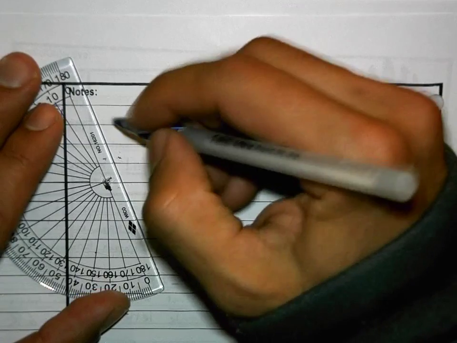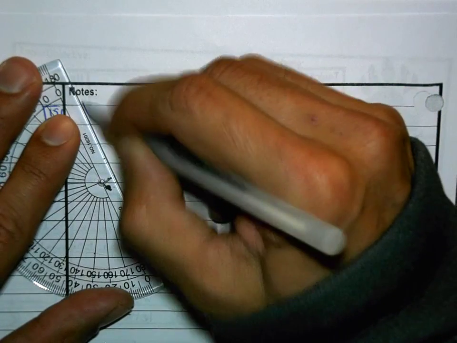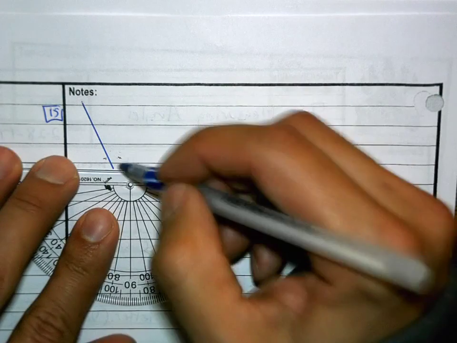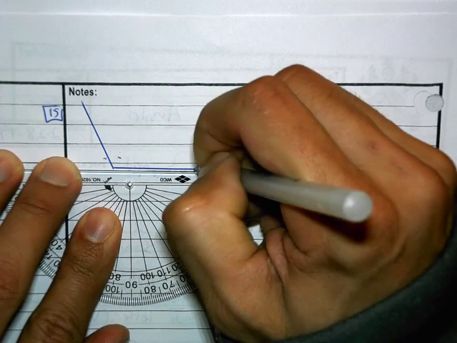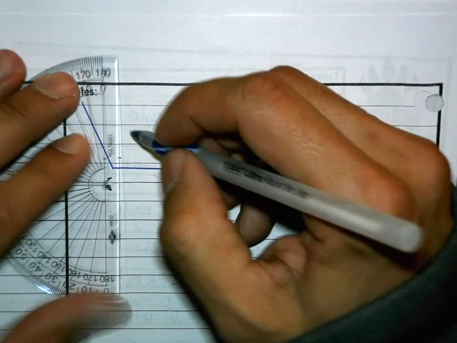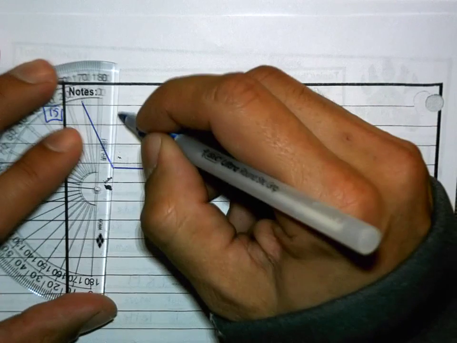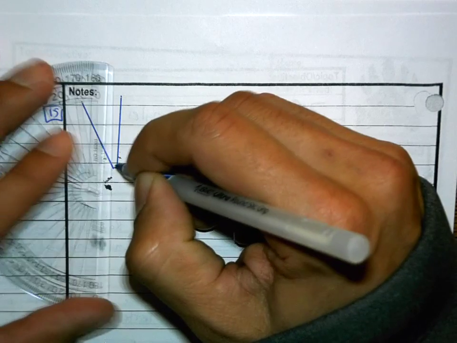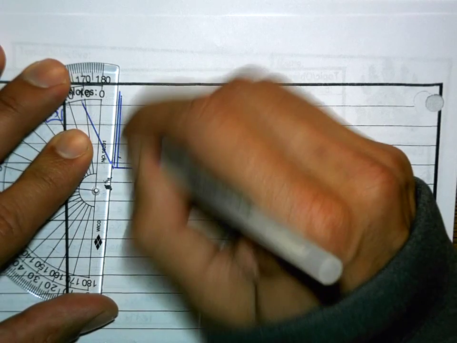Has a little picture. Oop, that didn't come out very good. We'll do it like that.